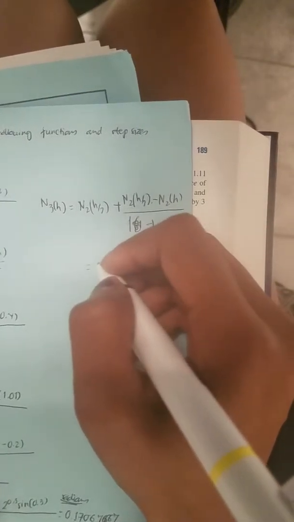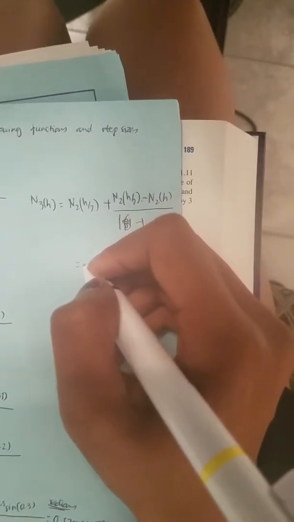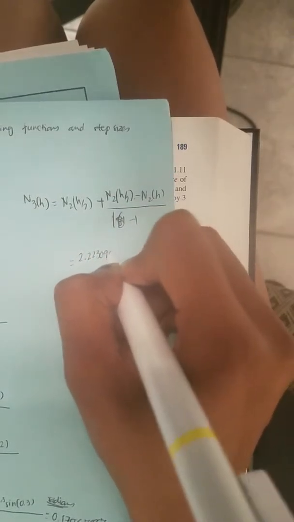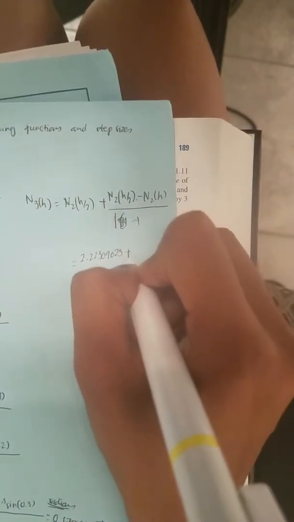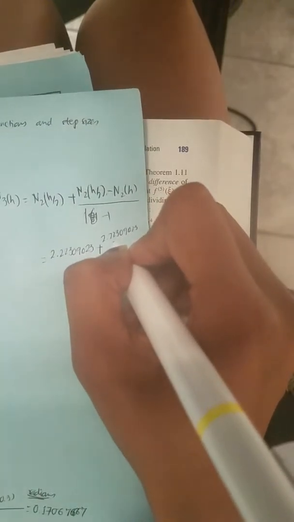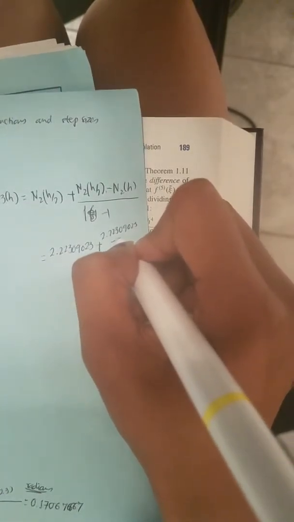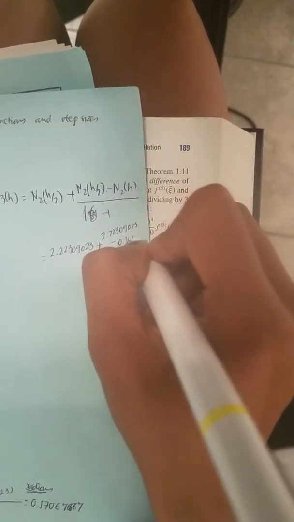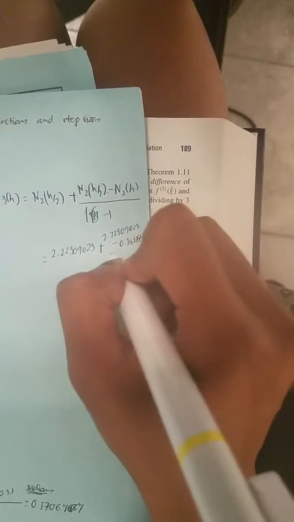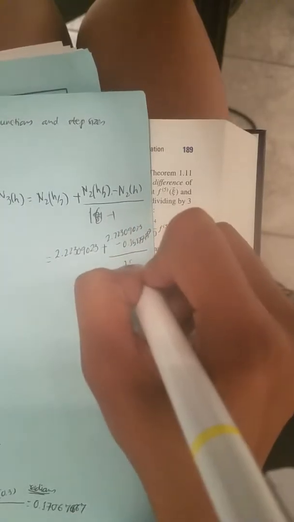So N2 of h over 2 we found was 2.22309023, plus the same thing, 2.22309023, minus N2 of h, which we found was 0.151754557, over 15.